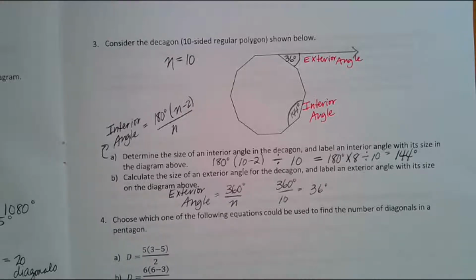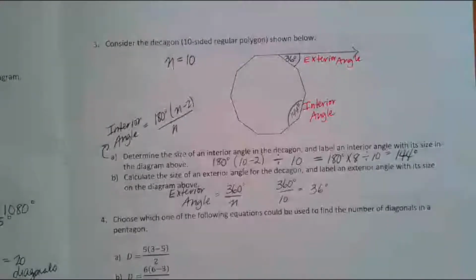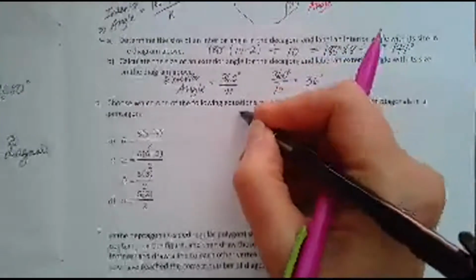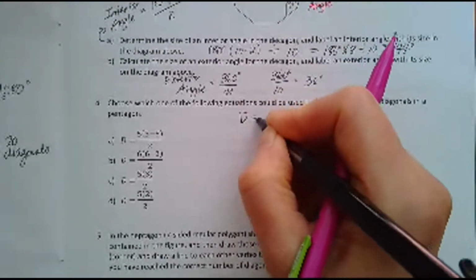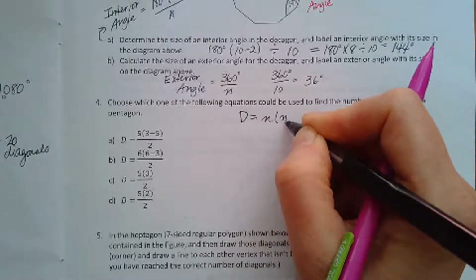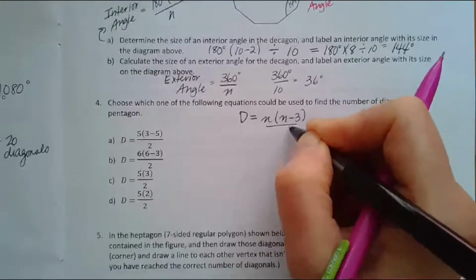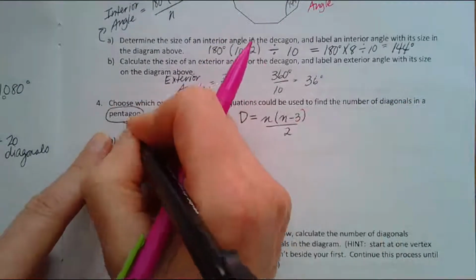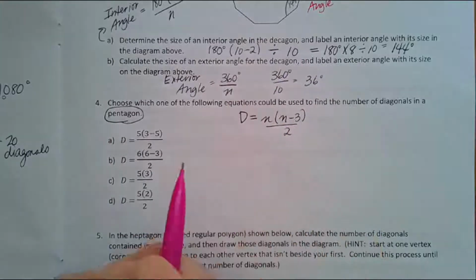Number 4. Let's take a look at number 4. So once again, the number of diagonals is equal to n times n minus 3 divided by 2. For a pentagon, the 5-sided shape, right?